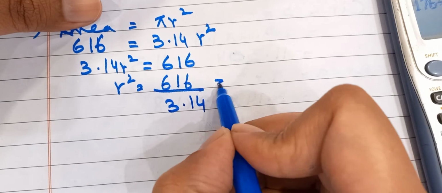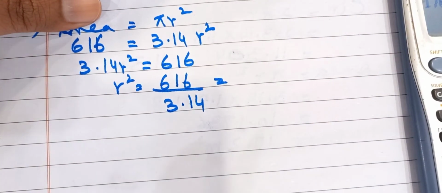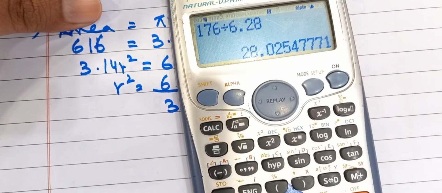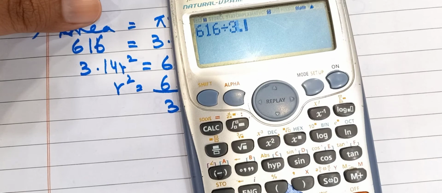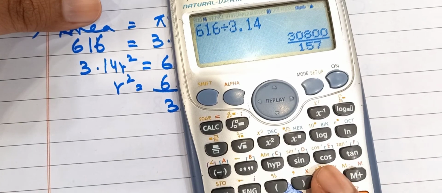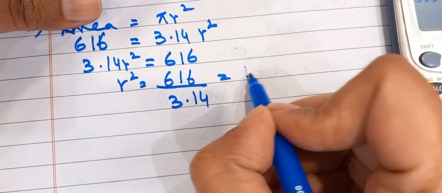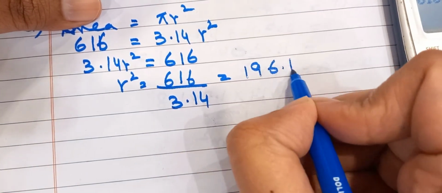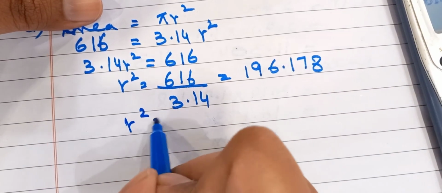So I divide 616 by 3.14 and I get 196.178. So r square is equal to 196.178.